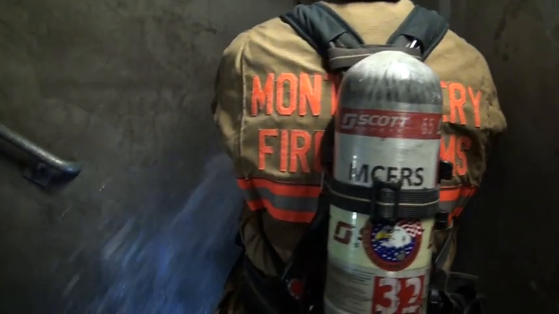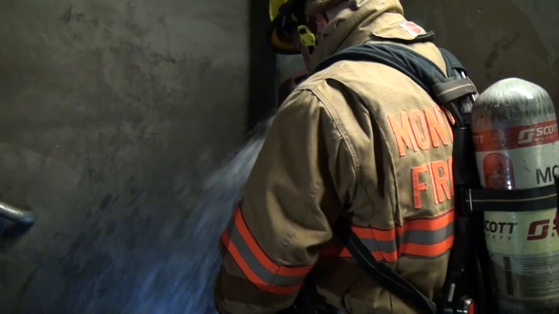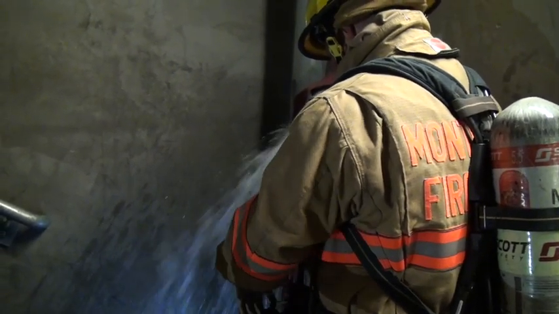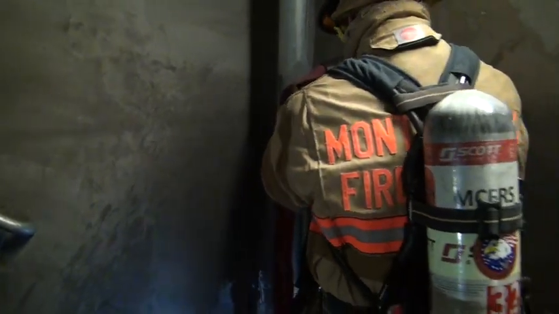Broken off pieces of corroded metal are more likely to clog a fog nozzle. Because of this, a true smoothbore nozzle is preferred. Always keep in mind, flushing the standpipe system can cause the floors to become slippery.